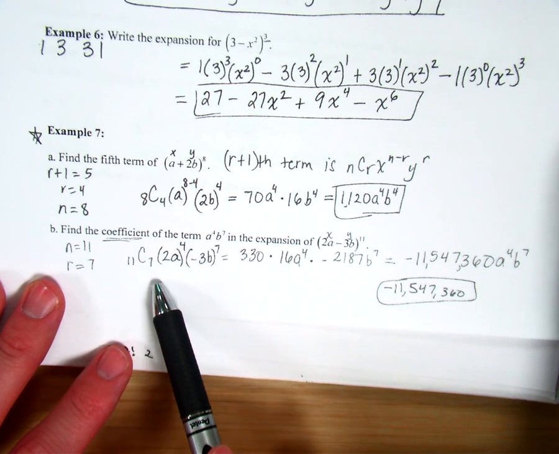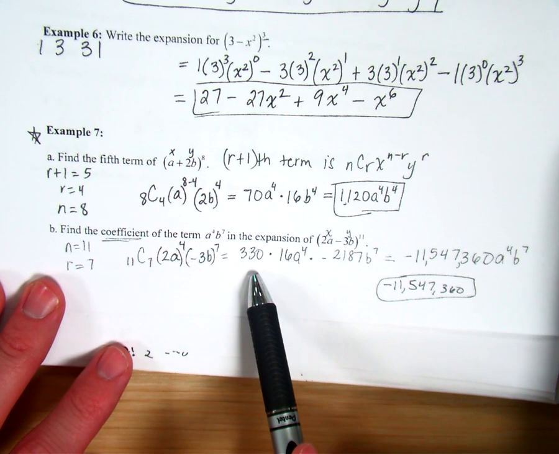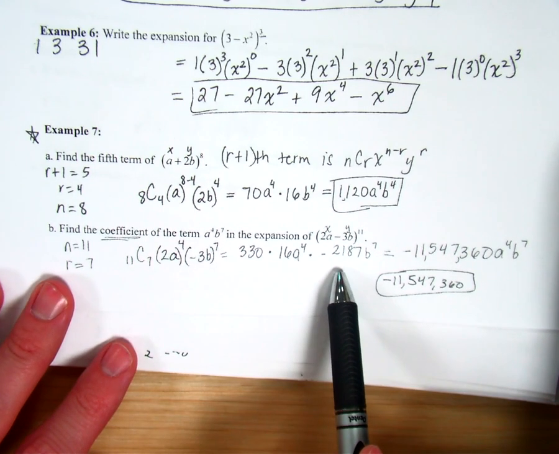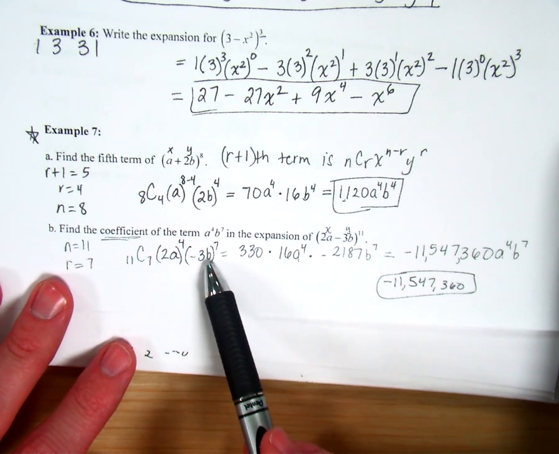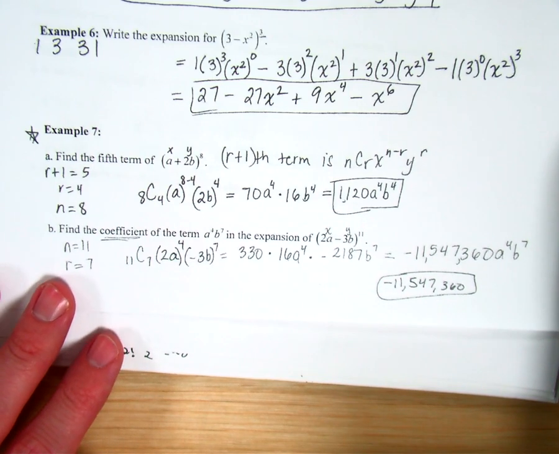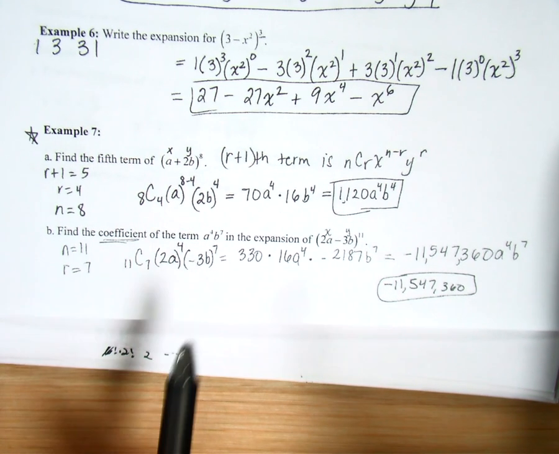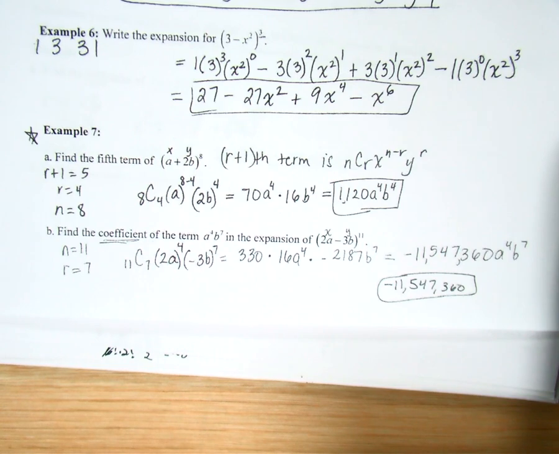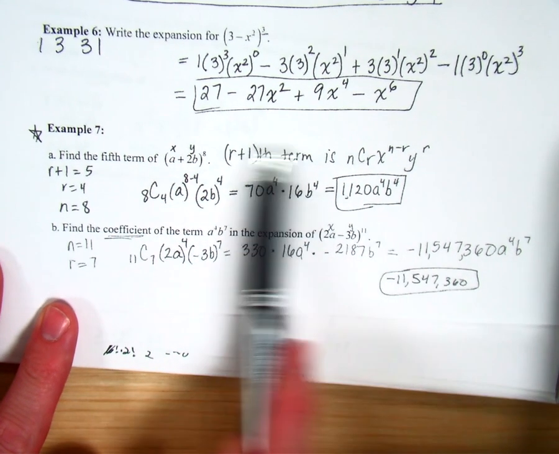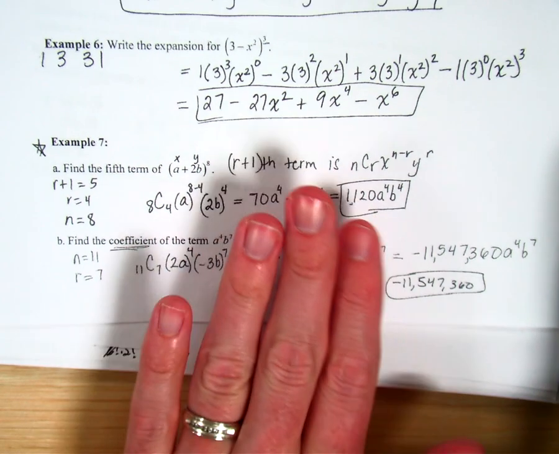Your 11C7, 11 combination 7 ways, 330. 16a to the fourth, negative 2,187b to the seventh, and your coefficient will be negative 11,547,360. Alright, I'm not sure if they'd be this intense for the quiz or the test. Probably more in there. But still a good problem to push yourself.